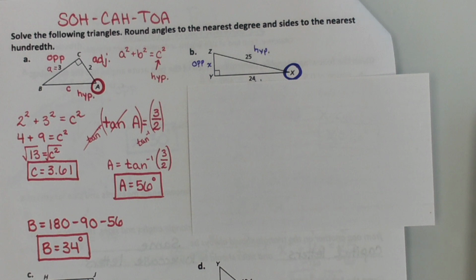What are you supposed to round angles to? This is the hypotenuse, and this piece is here in projection. That should be 25, and this should be X. Your answers for angles are good.